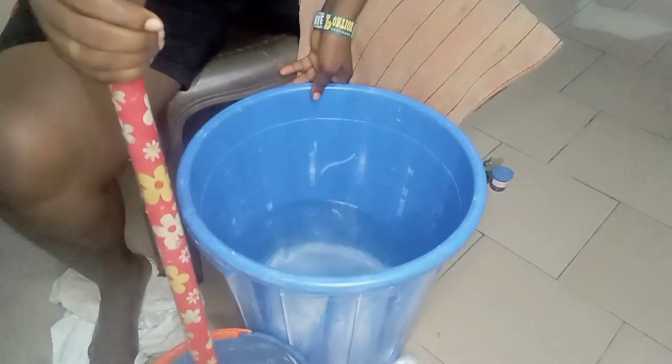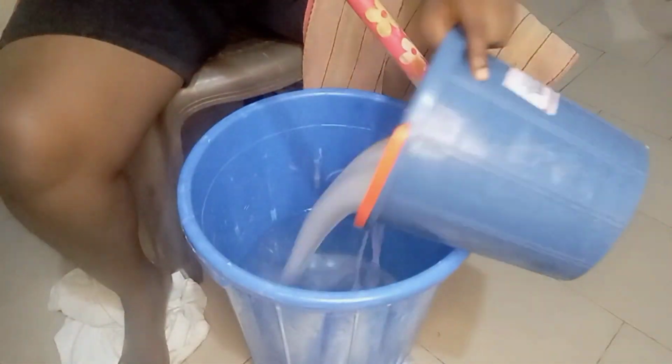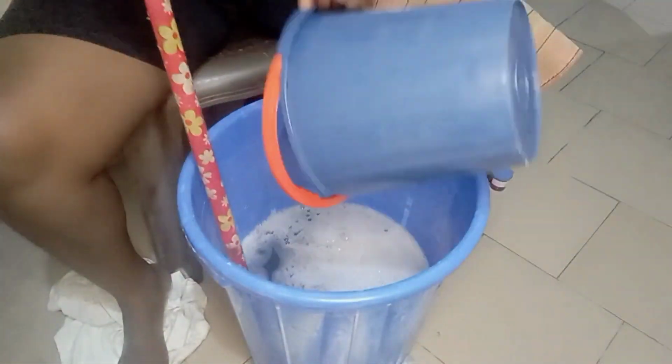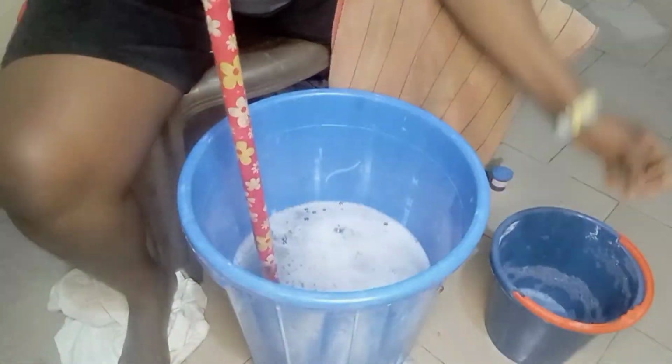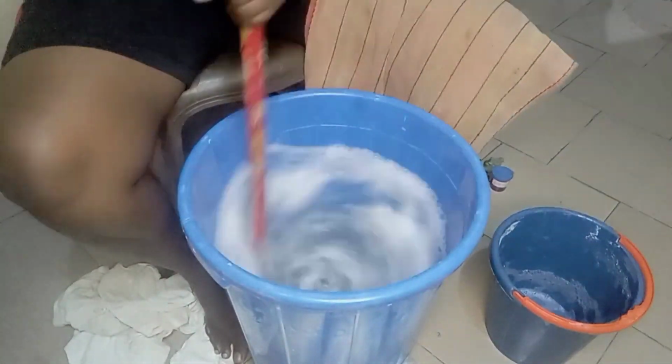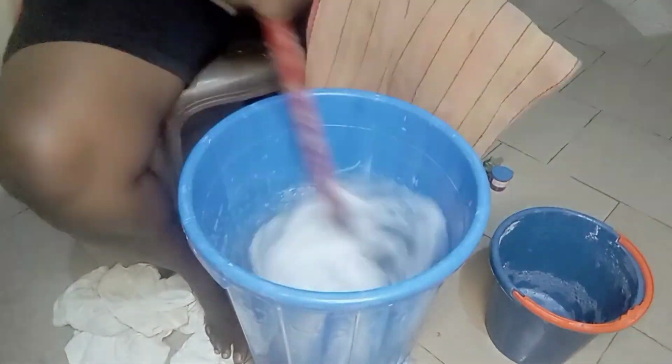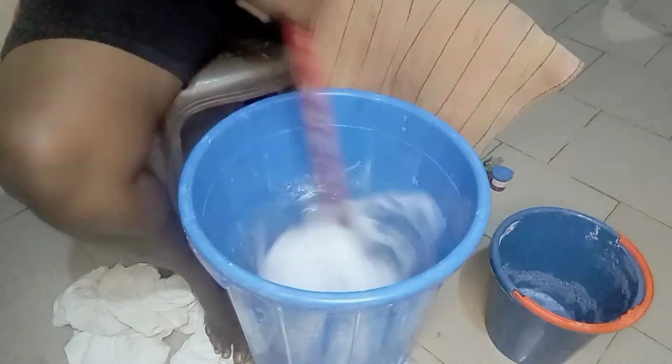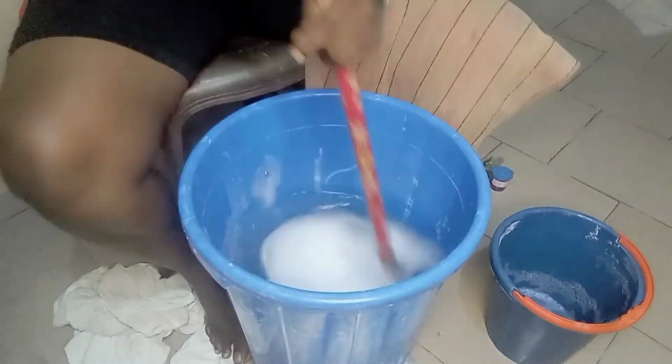Then you can now add to the amount of water you want to use. Then as you add, still stir for it to mix properly with the water. Don't stop, keep stirring. Stir properly, stir properly.